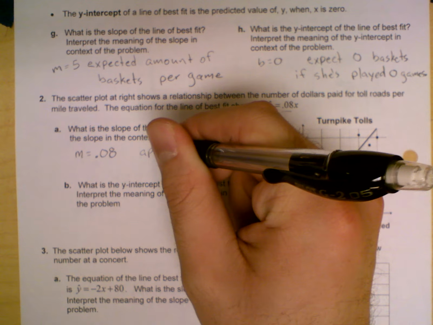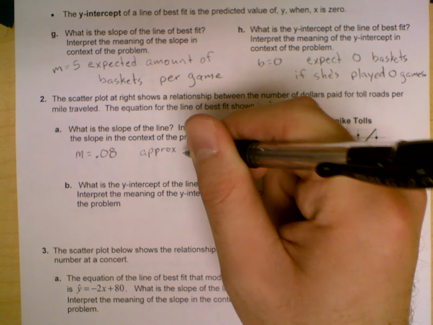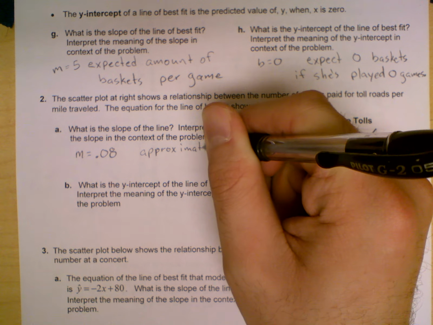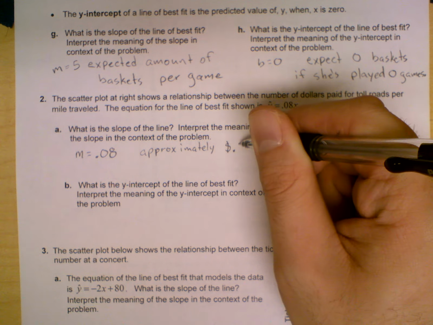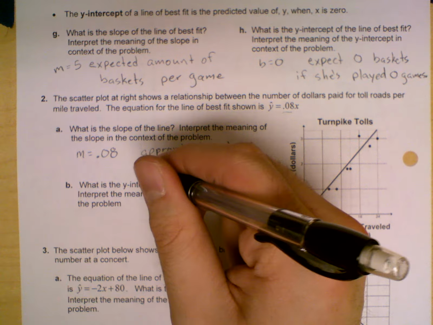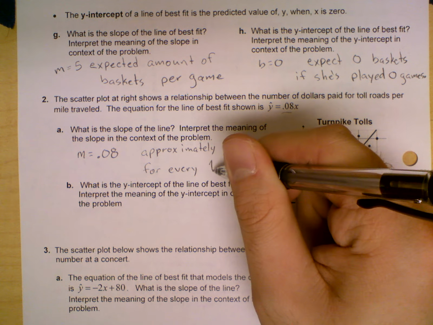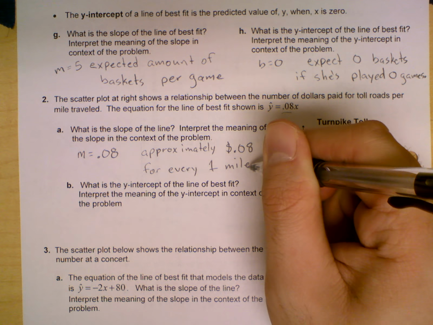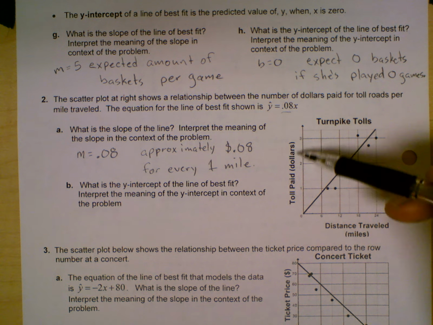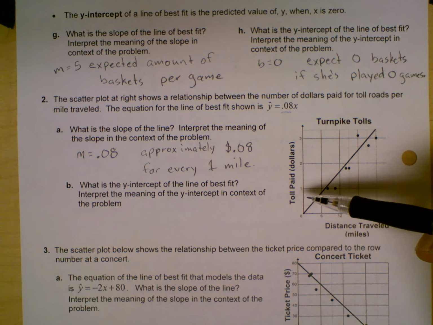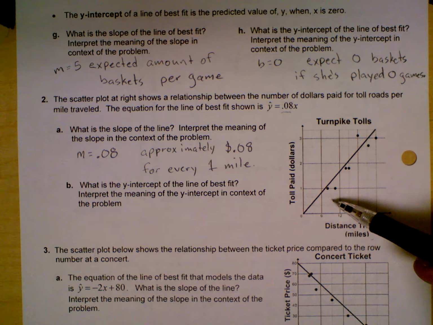So approximately 8 cents for every 1 mile. Okay. And we know that the 8 cents is dollars because that's our y-axis, and we know that the x-axis is miles because it's labeled right here. So we know it's 8 cents for every 1 mile.